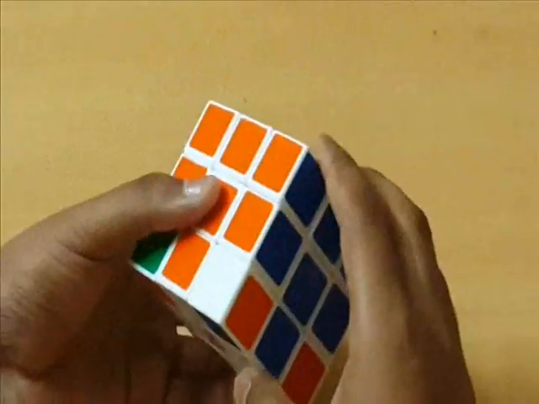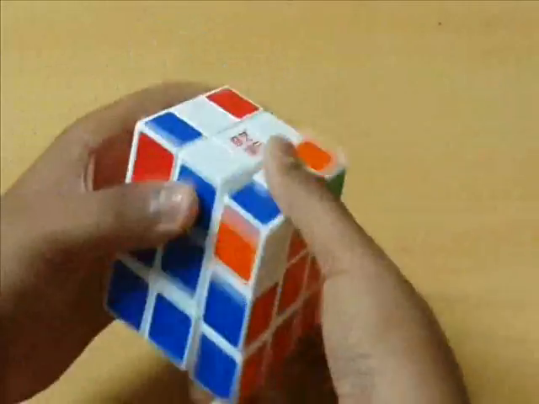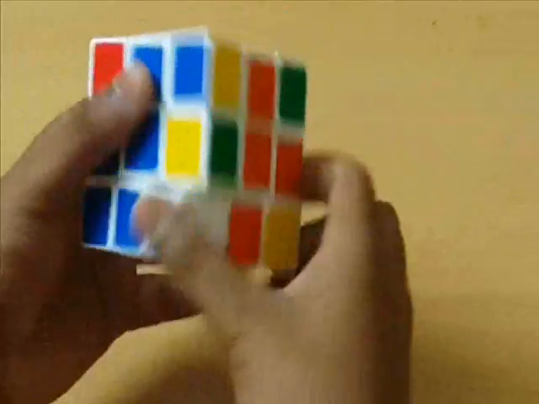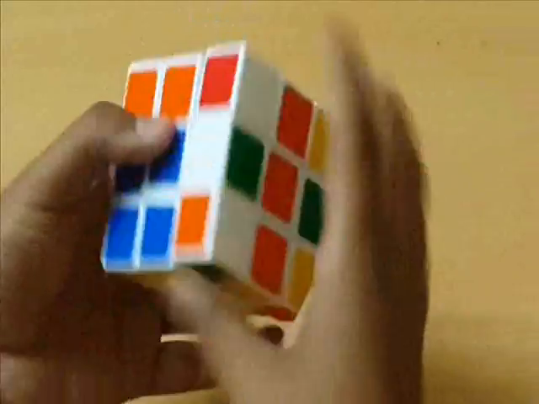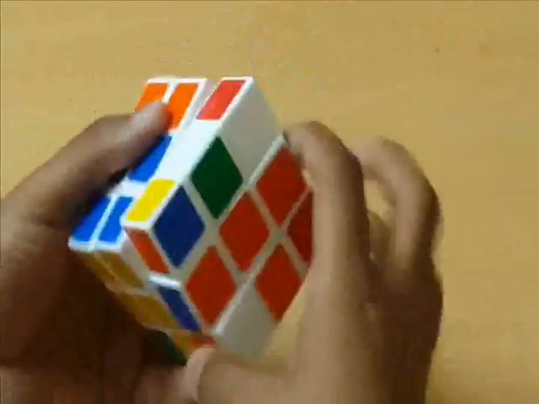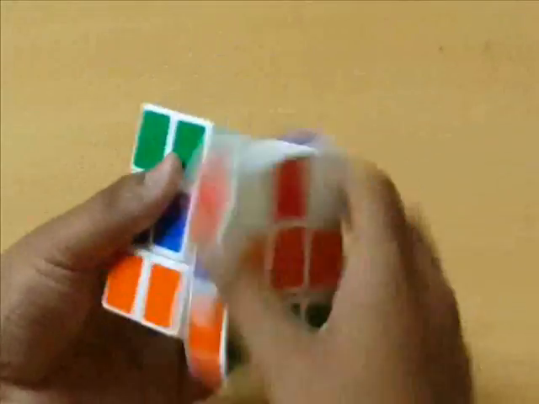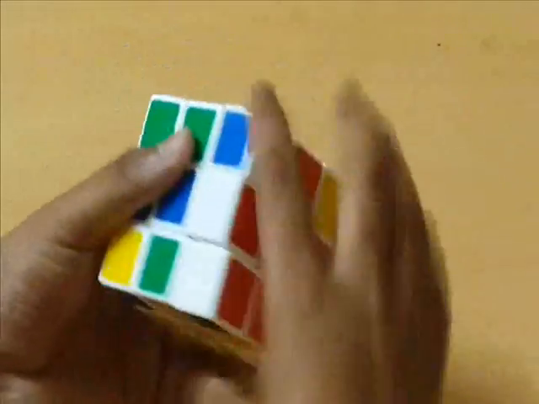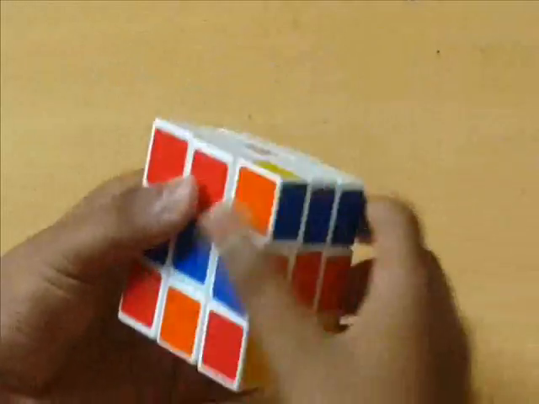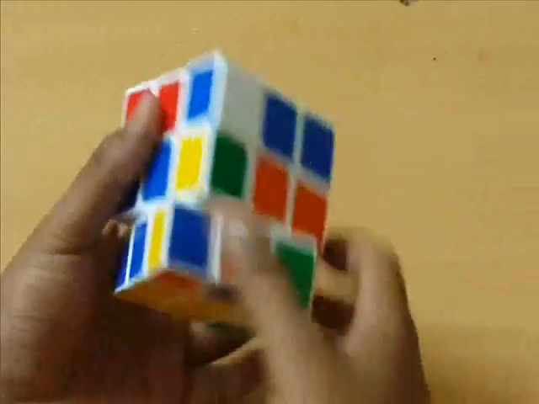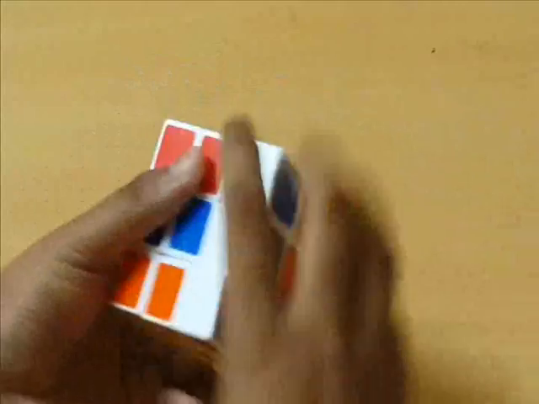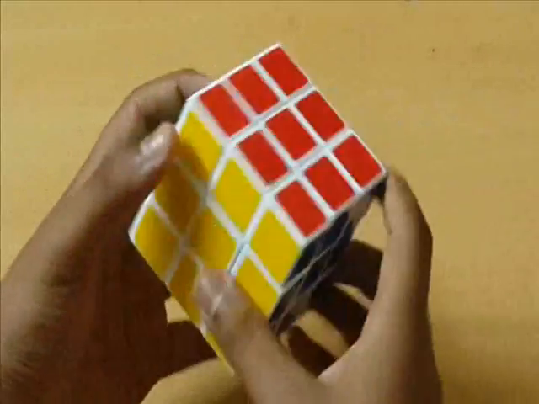And this is the last step. So now the cube is solved.